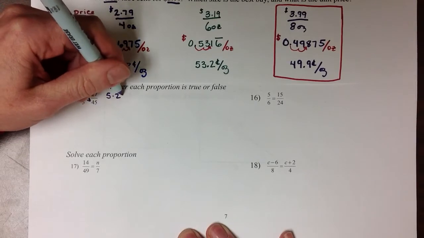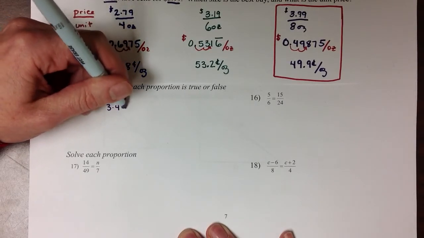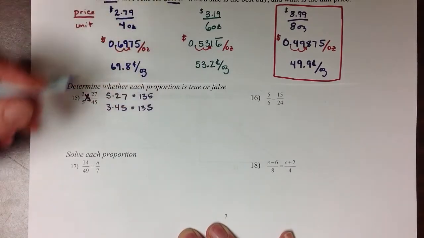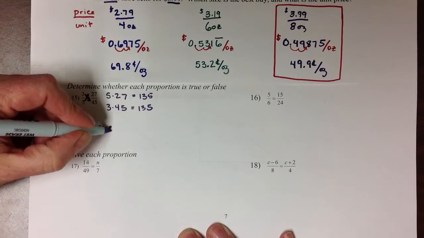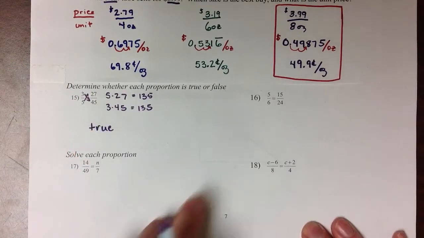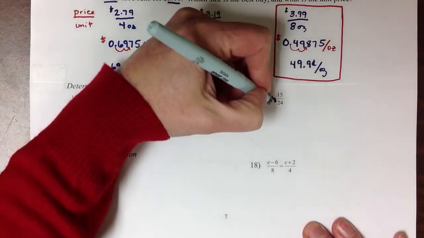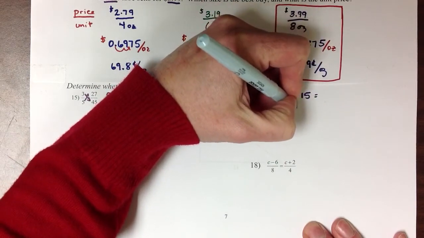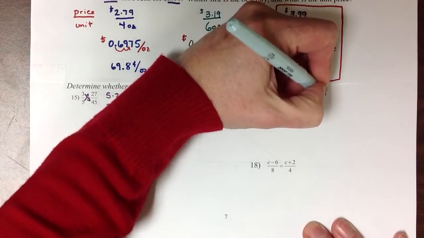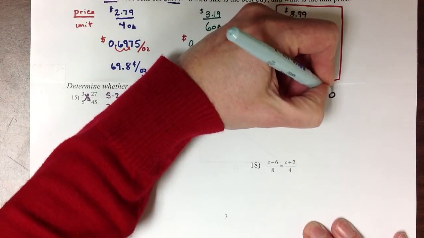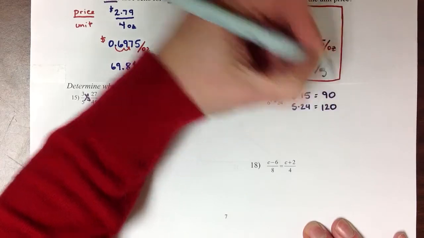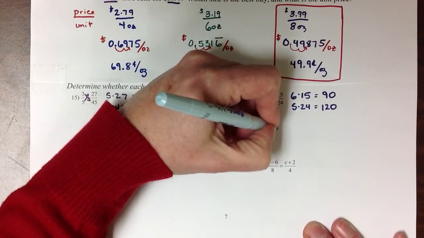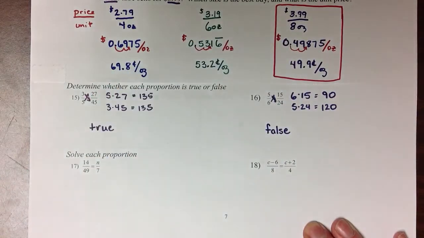So I'm going to use my cross products, multiplying 5 times 27 and 3 times 45. And since both of these equal 135, this proportion is true. Likewise, evaluating the cross products over here, I get 6 times 15 and 5 times 24. And since 6 times 15 is equal to 90, and 5 times 24 is equal to 120, because these cross products are not equal, this proportion is false.